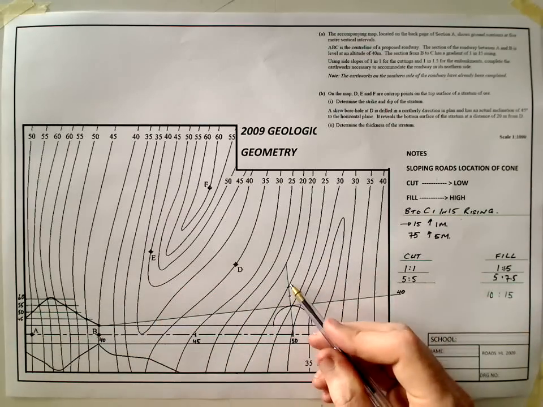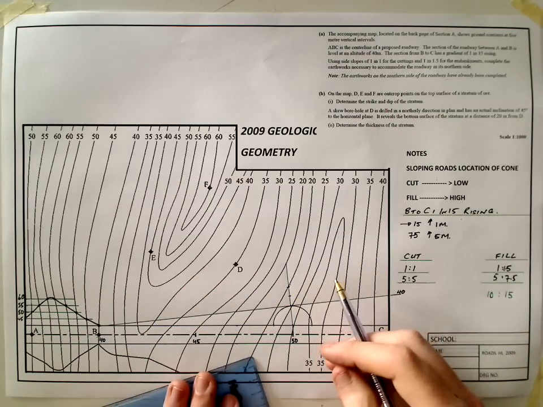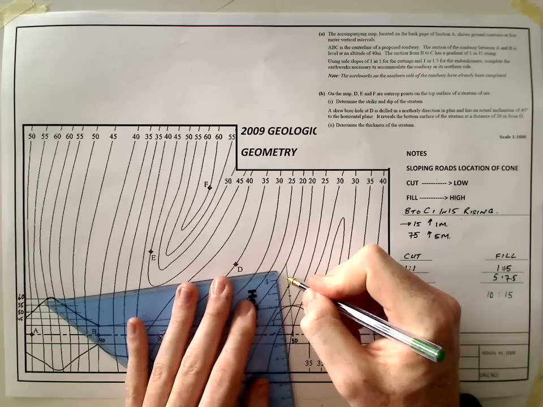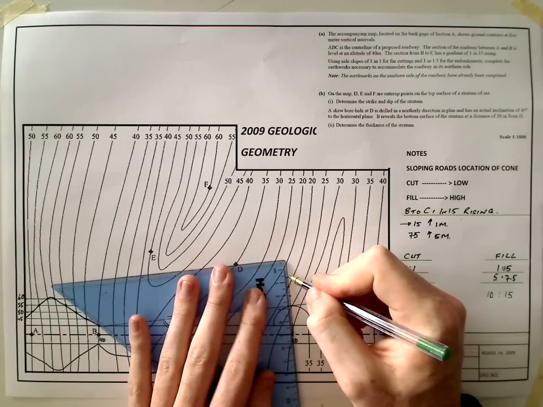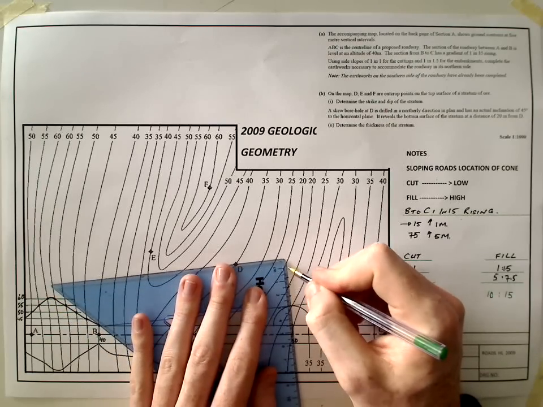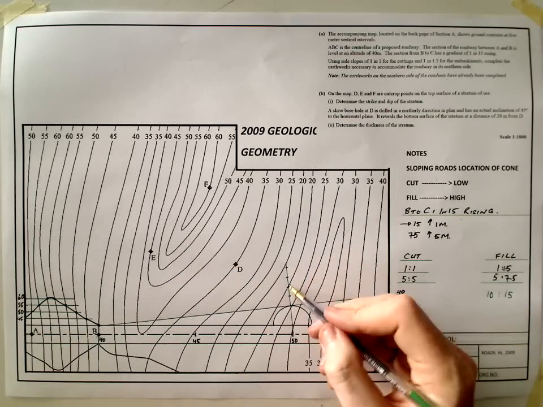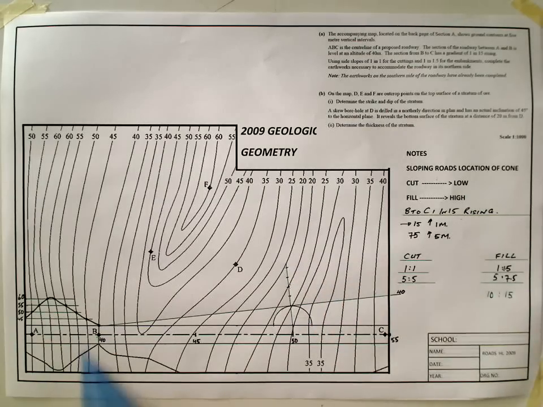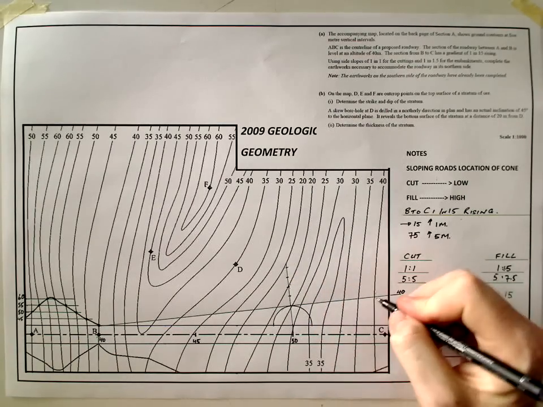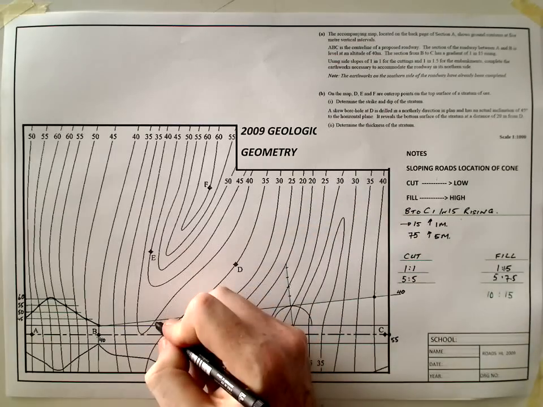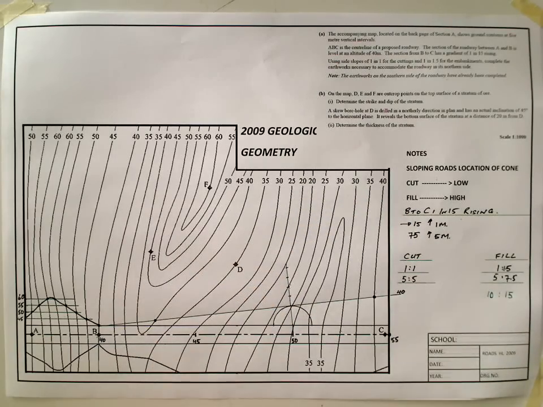So that will be 35 and 30. So I have 40, 35, 30, 25, 20. The first thing I can do anyways there, I have a 40 mil there, and that there's 40 there as well.